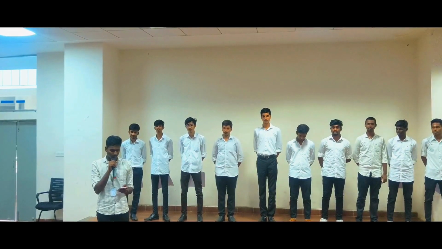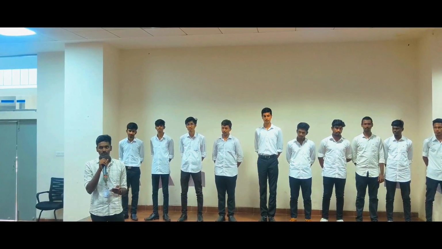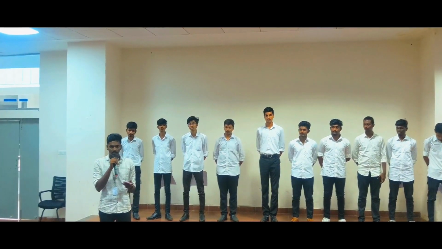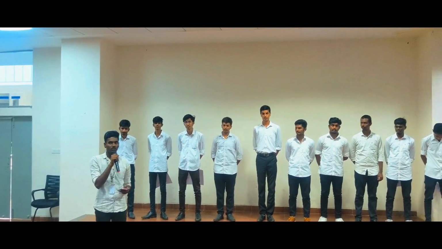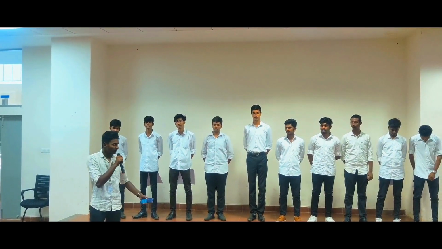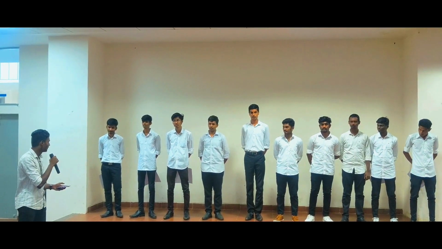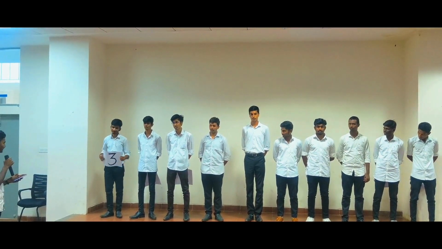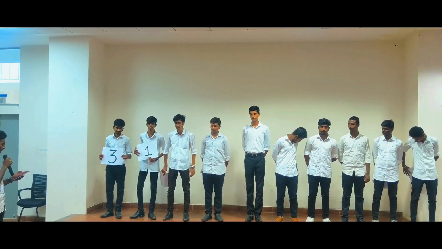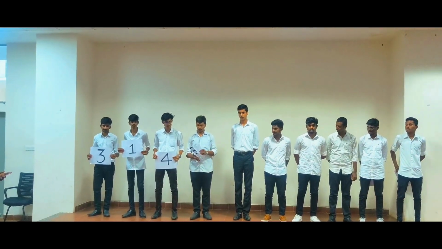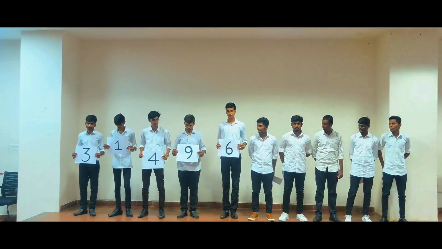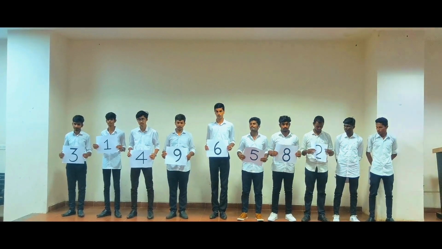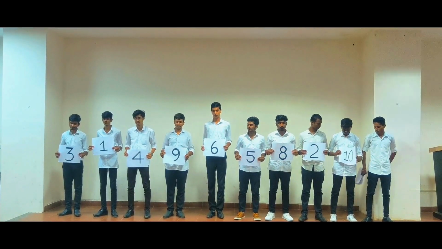Merge sort is a divide and conquer algorithm used to arrange the given elements in sorted order, and it recursively arranges them. We write the names here to represent the numbers respectively: Nitish as number 3, Mukesh as number 1, Shailesh as number 4, Manoj as number 9, Santosh as number 6, Sanjay as number 5, Sudhi as number 8, Nakul as number 2, Santosh as number 10, and Sujan as number 7.